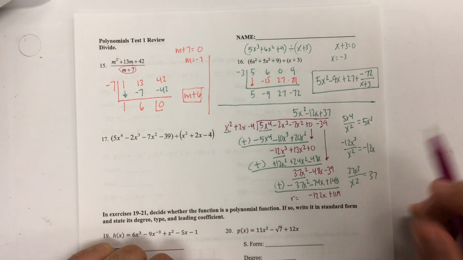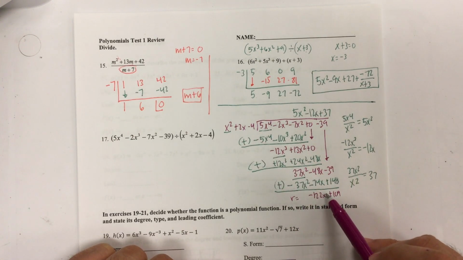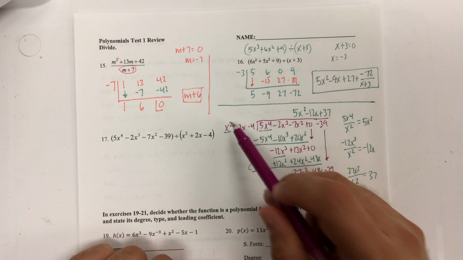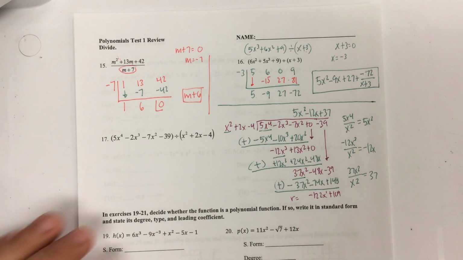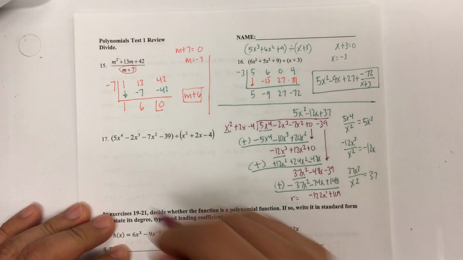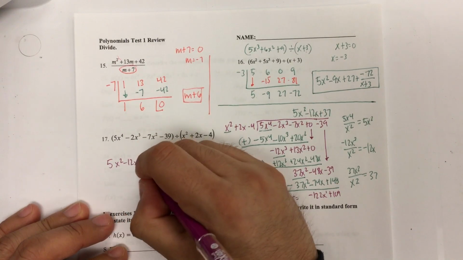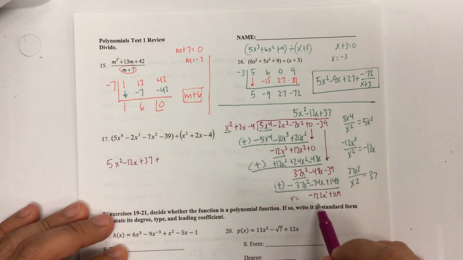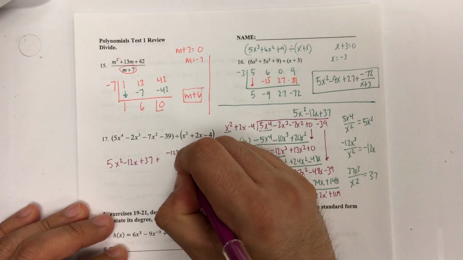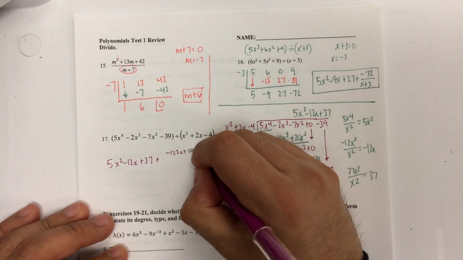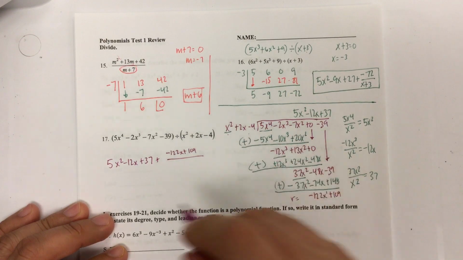And this is my remainder because the exponent here is 1, which is smaller than the exponent here, which is a 2. So my final answer is going to be my quotient, 5x squared minus 12x plus 37, plus my remainder over my divisor, which is x squared plus 2x minus 4.